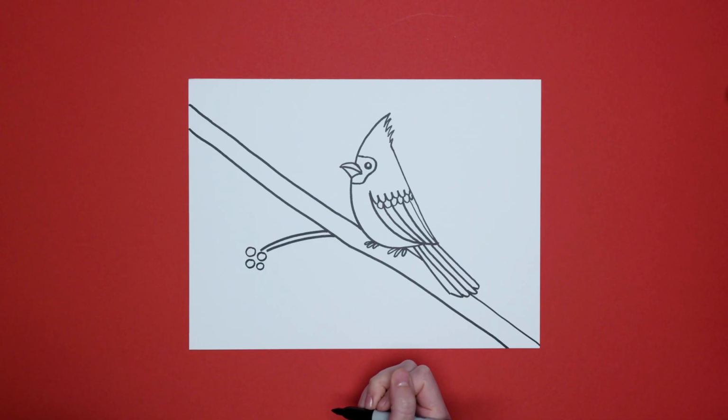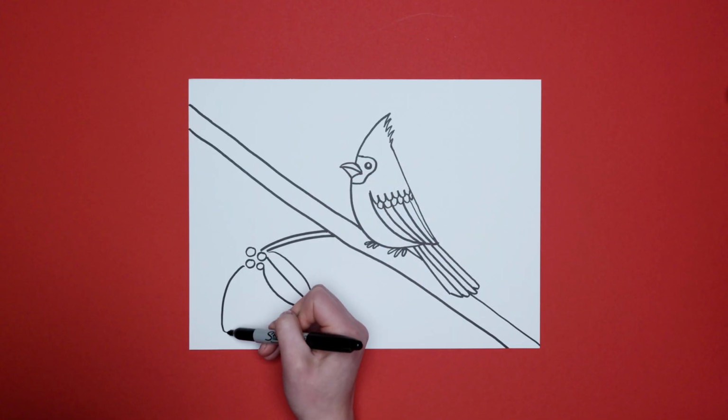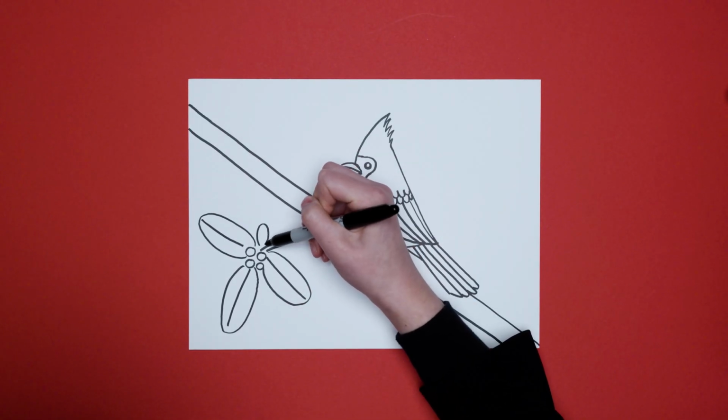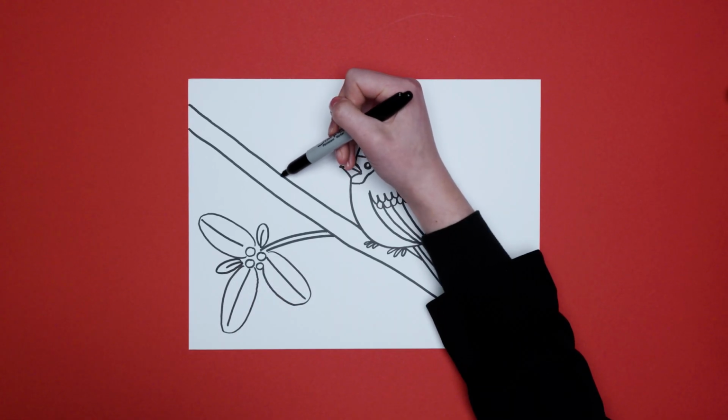Now, let's draw in some leaves. You can use oval shapes with lines going down the middle, and do this a few times. Add some baby leaves too, just like this. Then, using the same technique, draw a smaller branch on the other side.